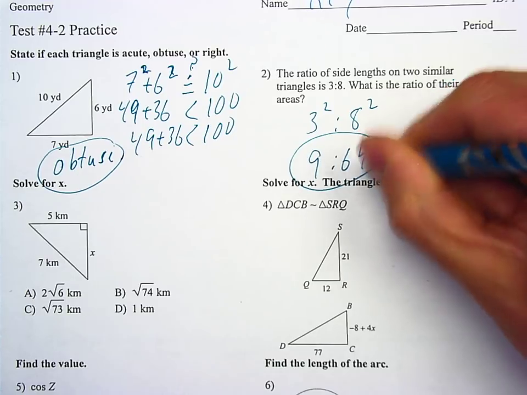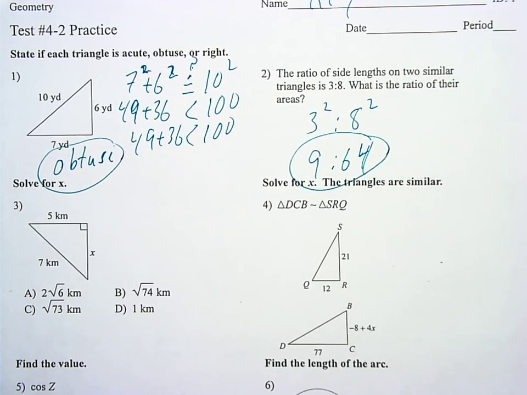And now if I ask this backwards, if the area ratio was, for example, 16 to 25, you would square root it to get the side ratio. You would say it's 4 to 5.